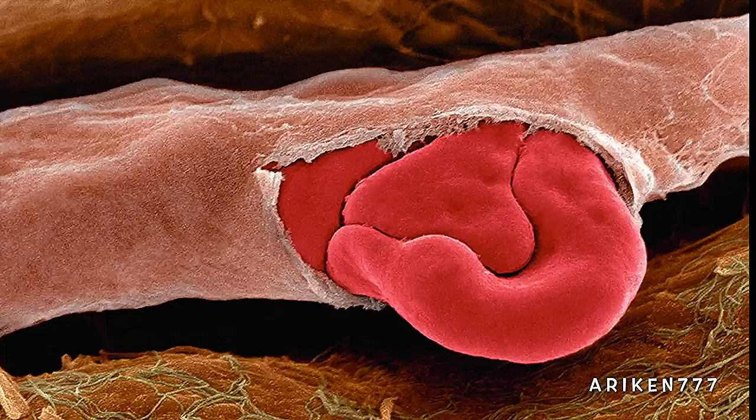The oxygen transfer occurs in capillaries, where carbon dioxide is also removed and then taken to the lungs for exhalation. Red blood cells are the most abundant cell in the blood. They have no nucleus and are about 7 micrometers across.